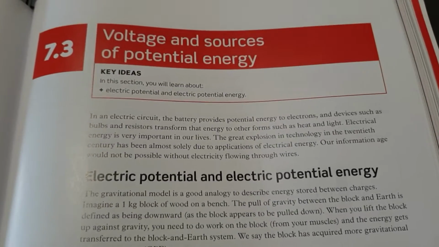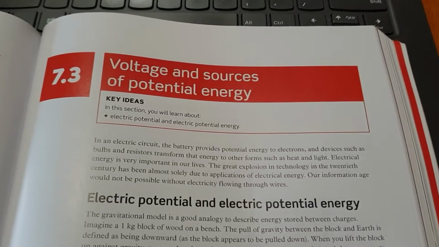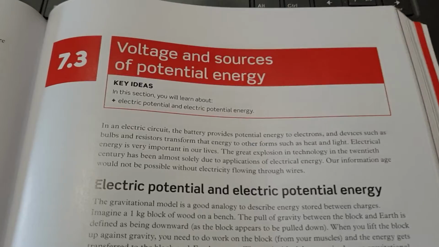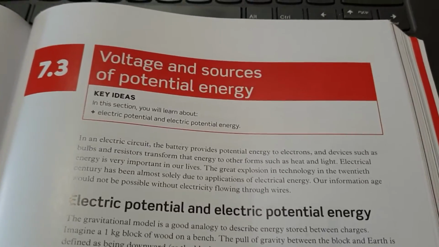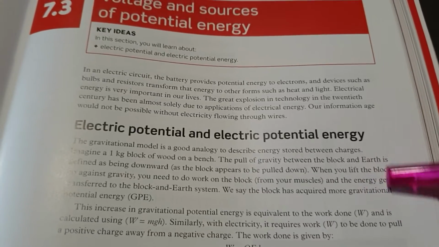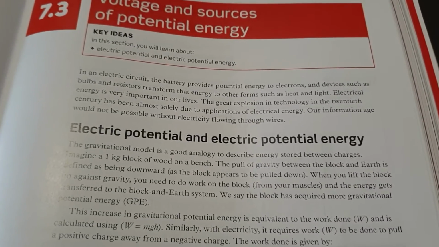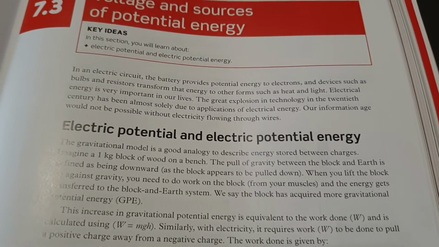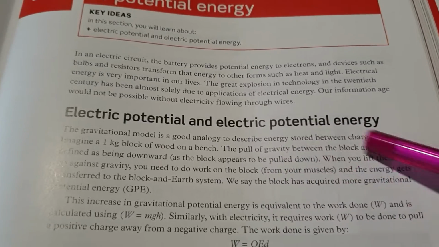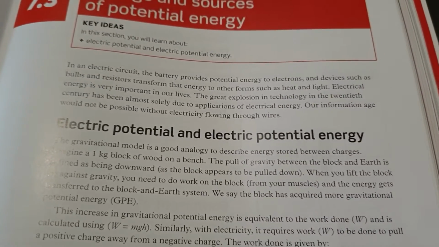7.3 Voltage and sources of potential energy. So remember before I said the voltage is the amount of energy that's being given to the electrons. So if we have a look here, they've got an analogy here with gravitational potential energy. When you lift something up, you're giving it energy, and then when you let it go, it loses that energy. So you can read through that and see whether that helps make sense for you.